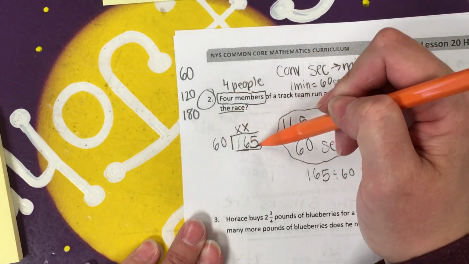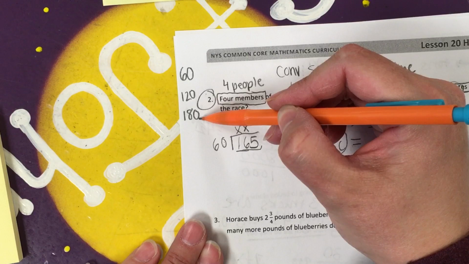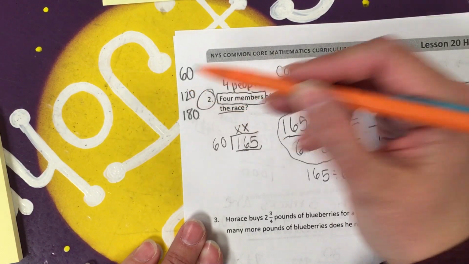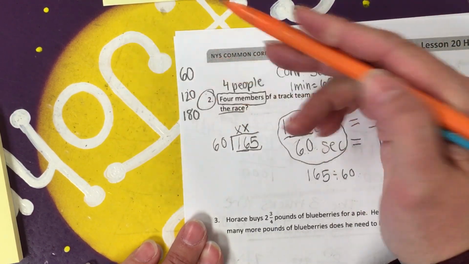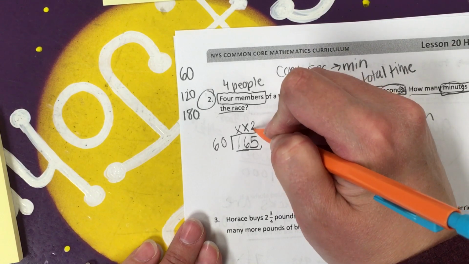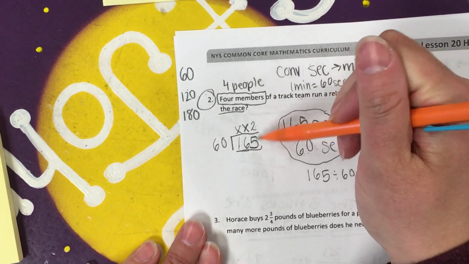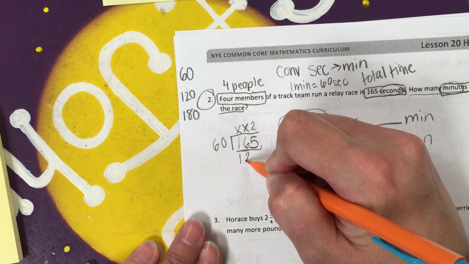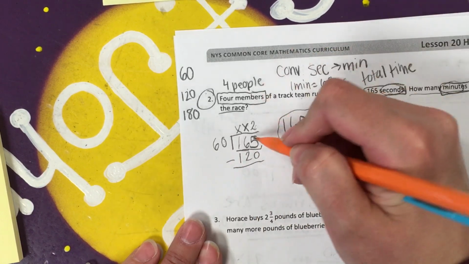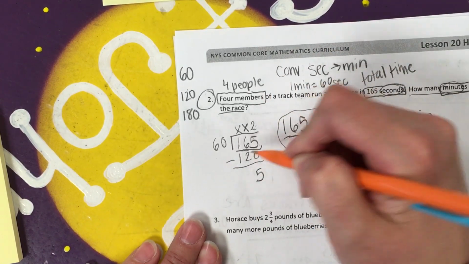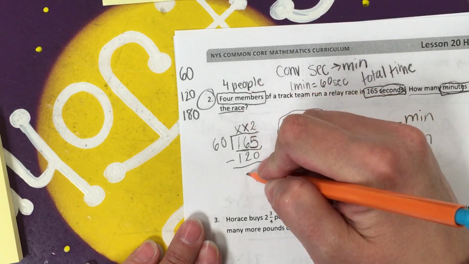So I'm looking at what gets me close to 165 without going over. 180 is too much. I'm going to go with 120. That's 60 times 2. This 2 goes directly above the 5. Make sure that's placed right. 2 times 60 was 120. I subtract. 5 minus 0 is 5. 6 minus 2 is 4.